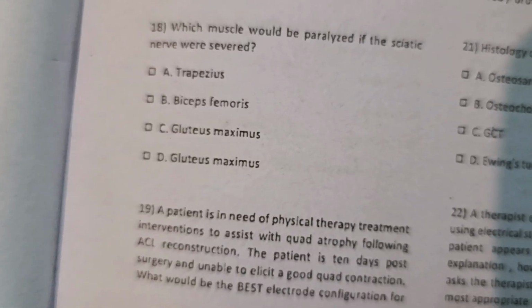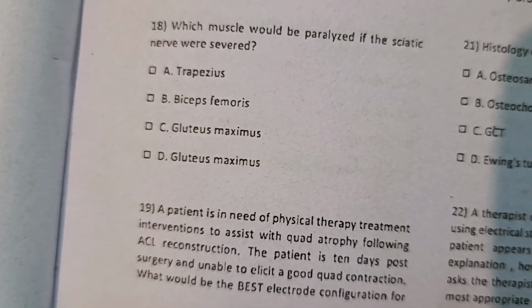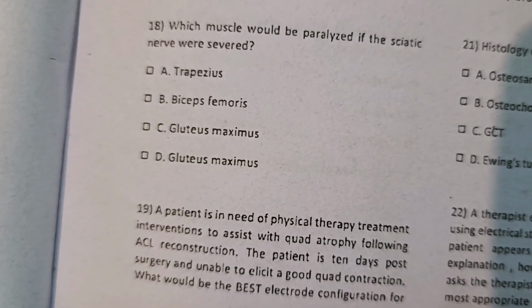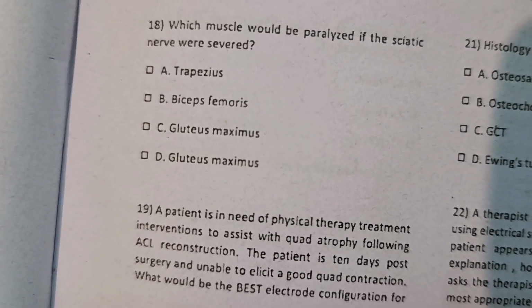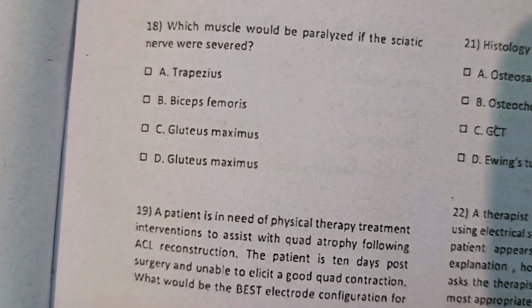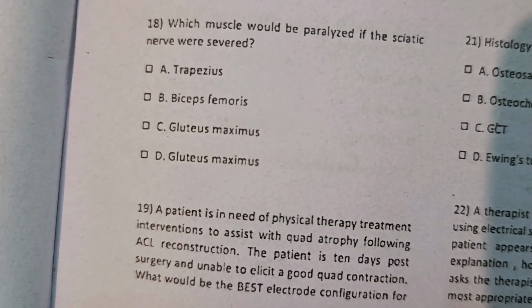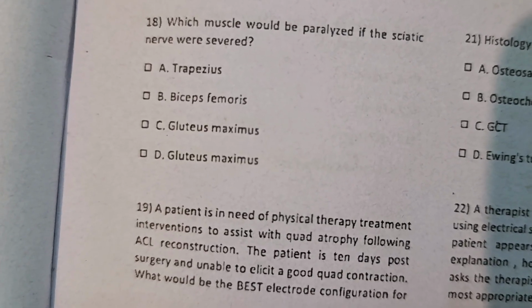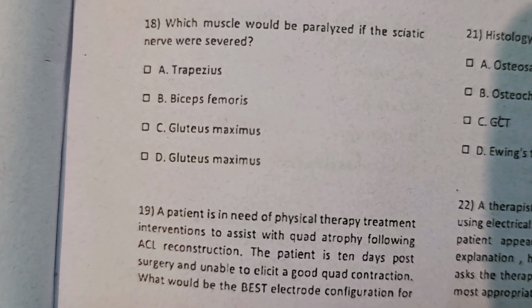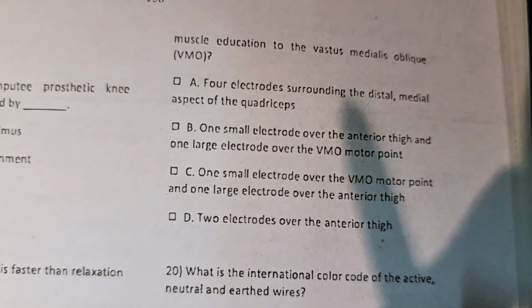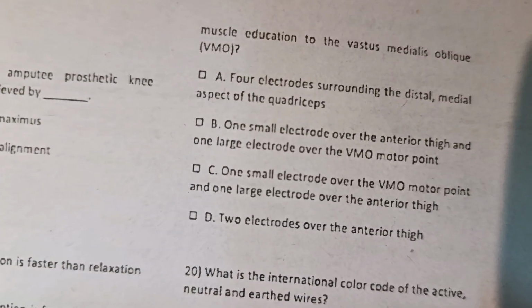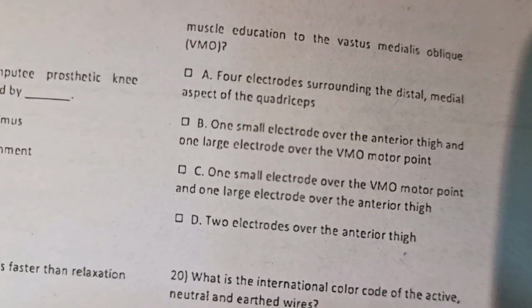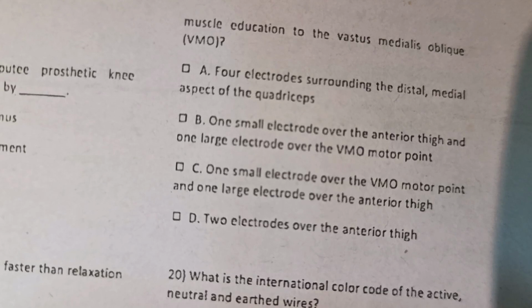So question number 19. A patient in need of physical therapy treatment interventions to assist with quad atrophy following ACL reconstruction. The patient is 10 days post-surgery and unable to elicit a good quad contraction. What would be the best electrode configuration for muscle education of the vastus medialis oblique?